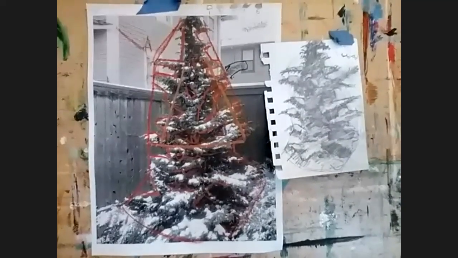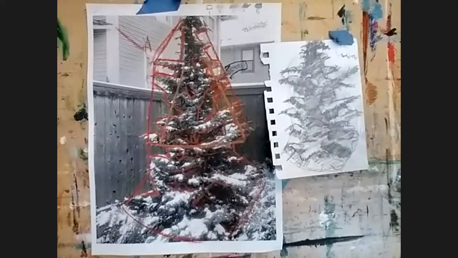These are looking great though, you guys. Every single one of these is awesome. Mira, I'm really liking the mark making on this one. I like it. Thank you.